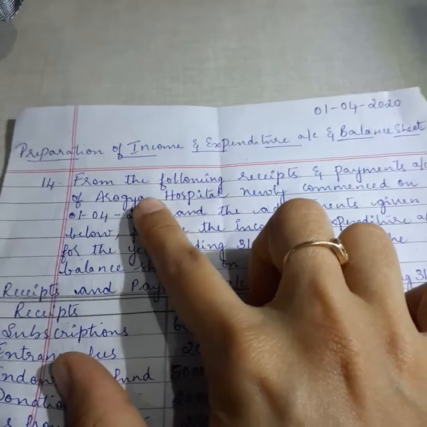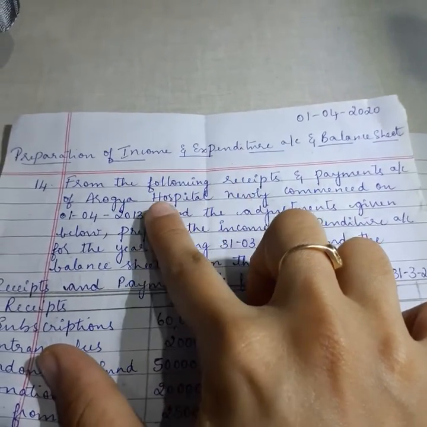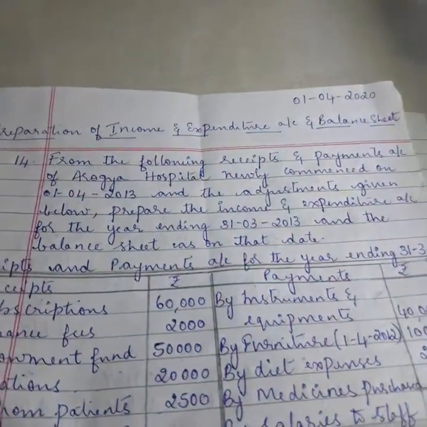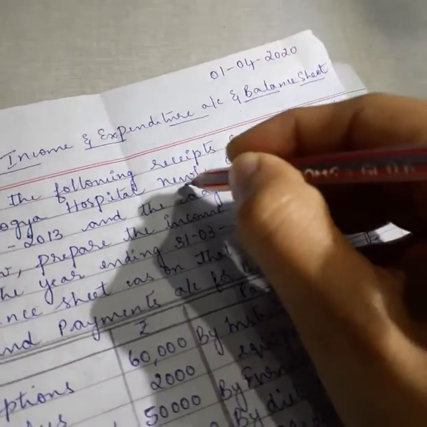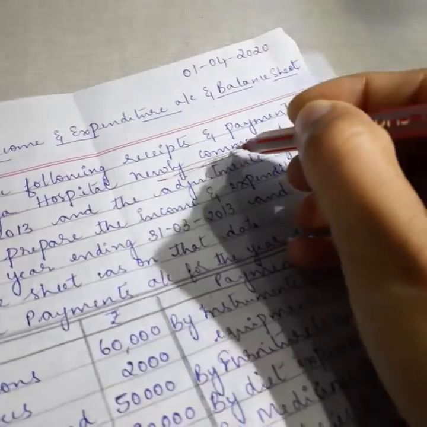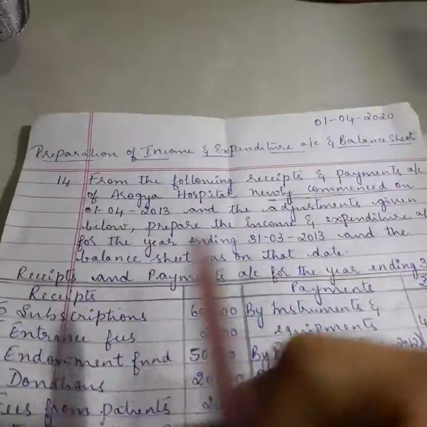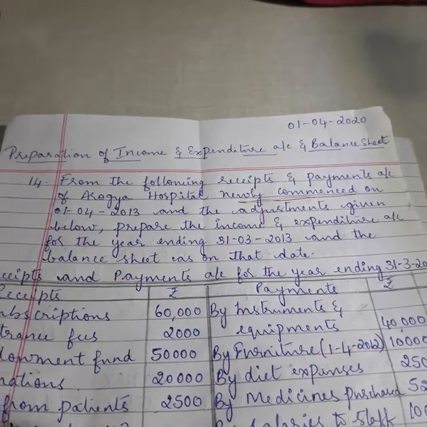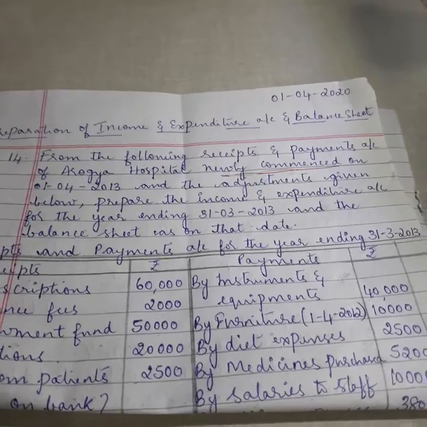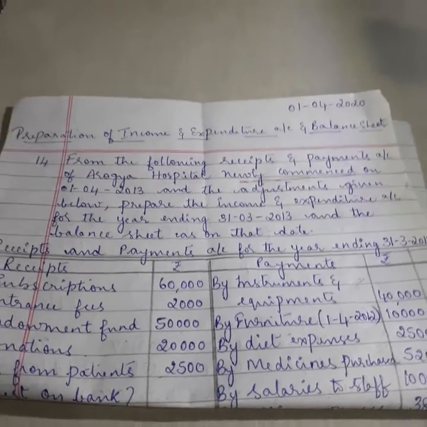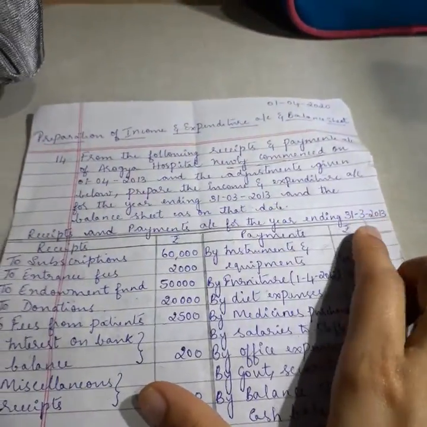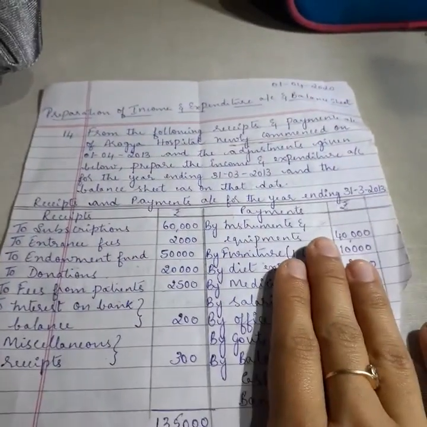From the following receipts and payments account of Arogya Hospital, newly commenced on 1/4/2013. So this is a newly commenced business. On 1/4/2013 and the adjustments given below, prepare the income and expenditure account for the year ending 31/3/2013 and balance sheet as on that date. So they have given us receipts and payments account for the year ending 31/3/2013. Receipts as well as payments they have given.